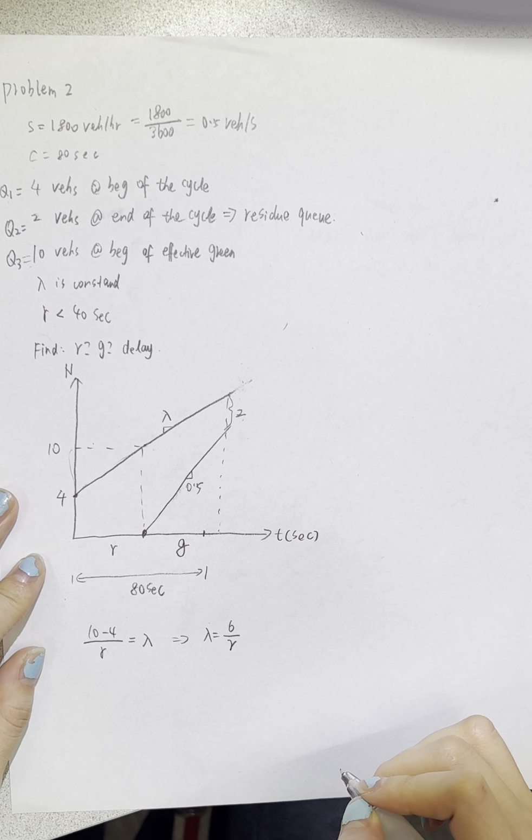And here we also have a 2, which is the difference between the arrival curve and the departure curve. We start from this time point, the beginning of the effective green time.